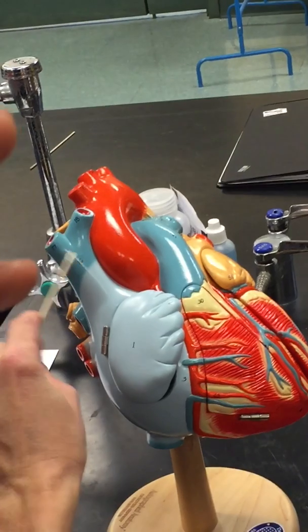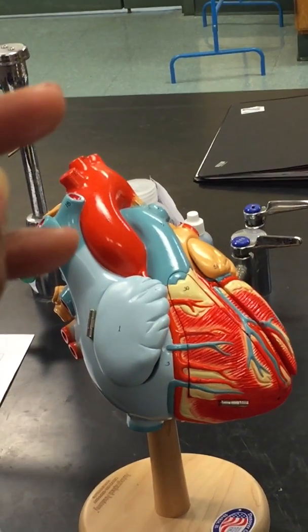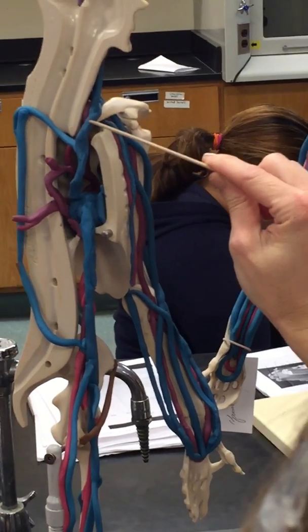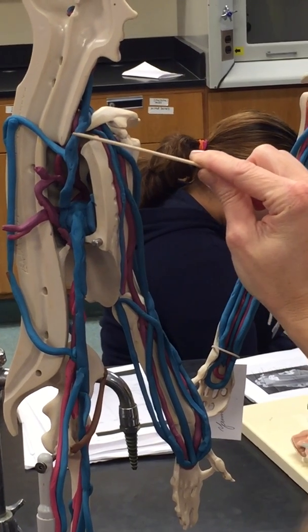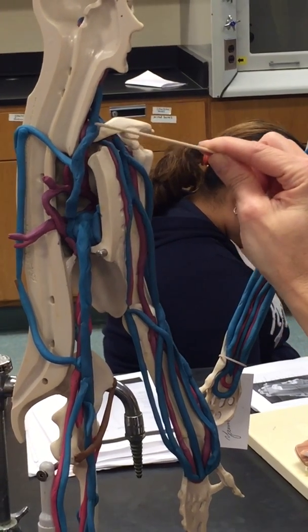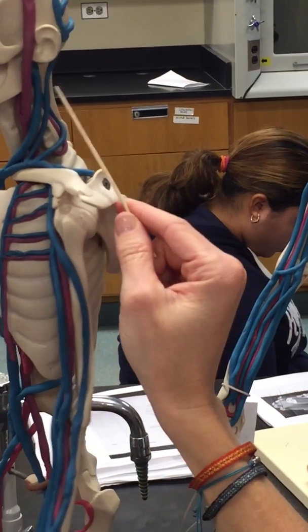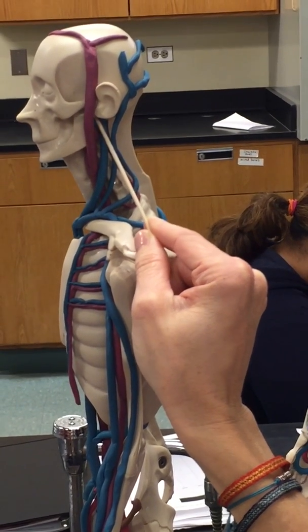So this is the superior vena cava. What are these two branches? Right and left brachiocephalic, right? So because I have the left, this is the left brachiocephalic. Brachiocephalic branches to become the internal jugular, goes to the same area as the internal carotid.